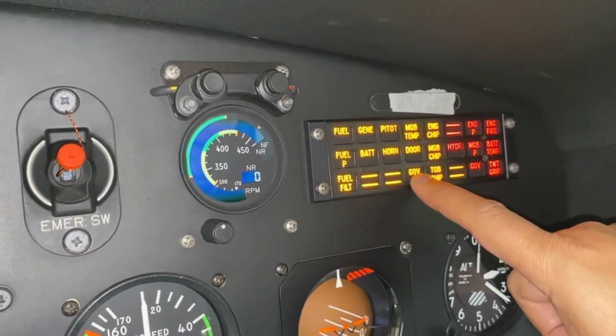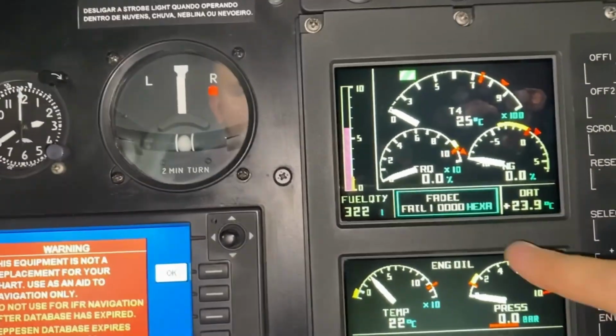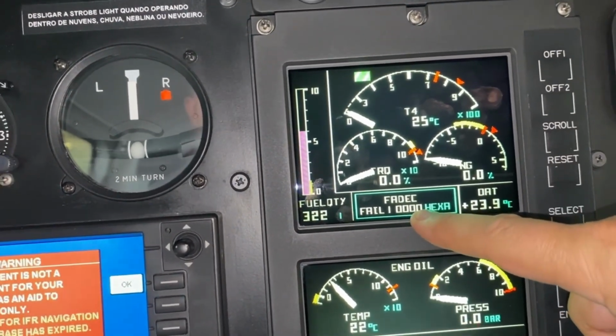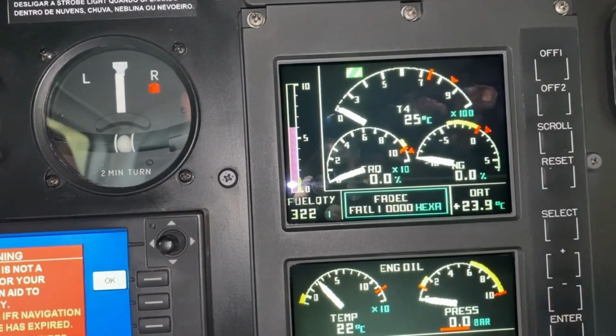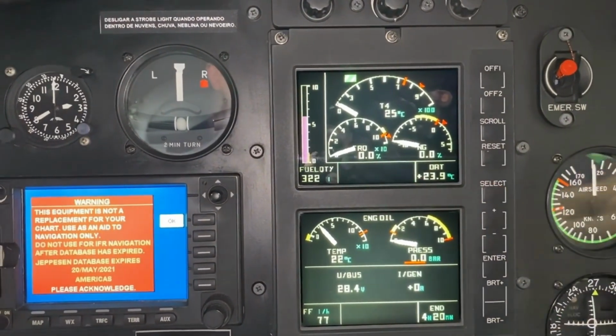We will study this. What does the pilot do? He has to press this select switch here and see which hexadecimal code appears here. In this case, it's showing 00 because there is no failure. It's with this code that we can troubleshoot what is missing. To clear it, just press it again.